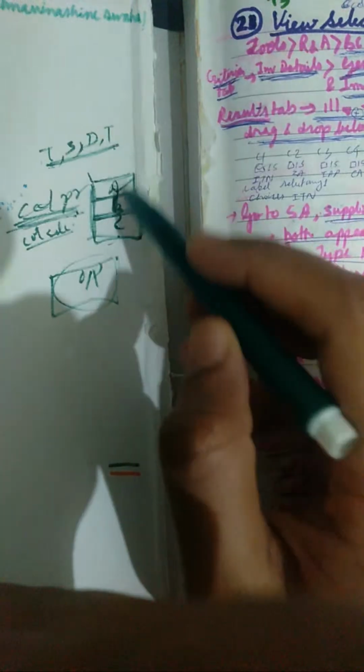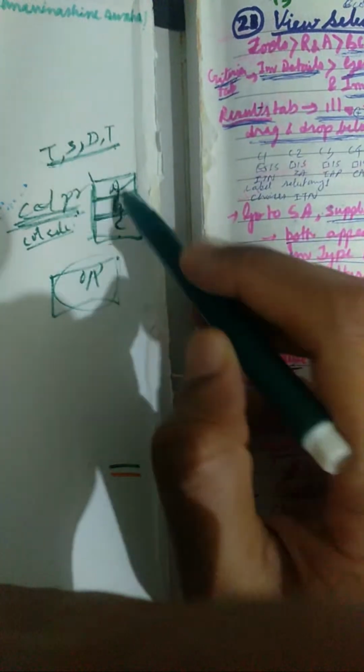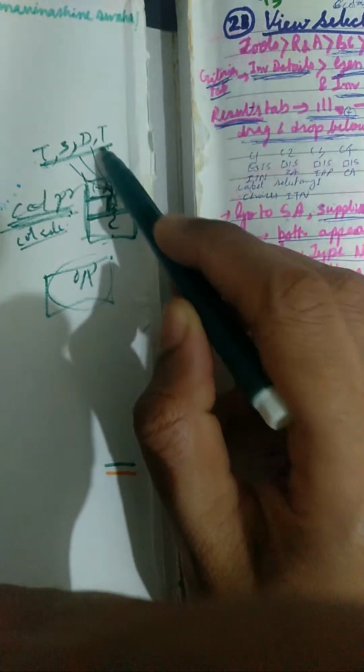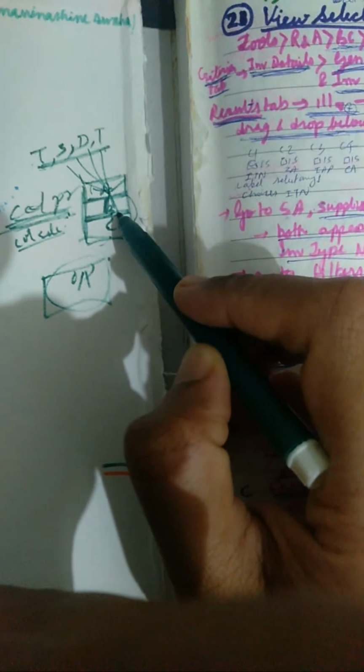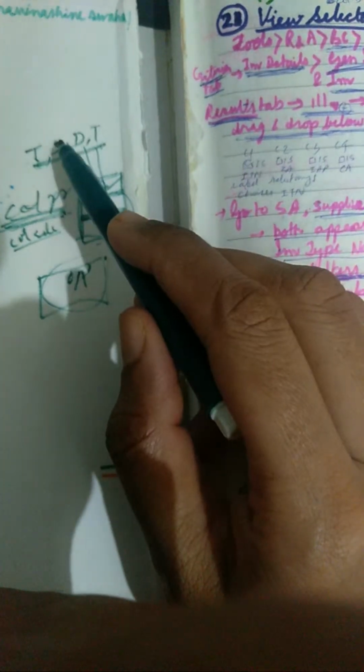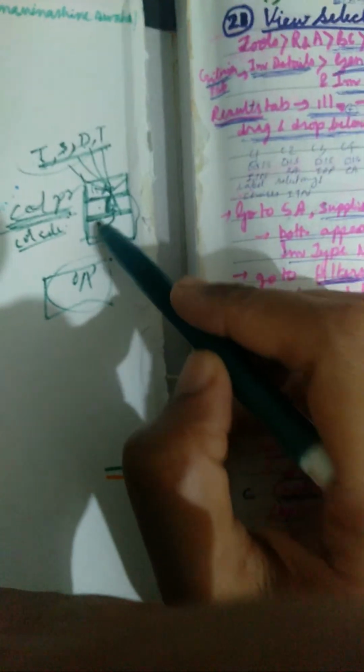Among all these, if you want to show any one, maybe the table, then you will select that table here. So whatever kinds of views are present, like table, graphs, or whatever, you can list here.